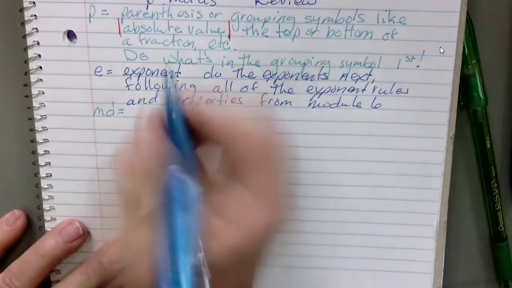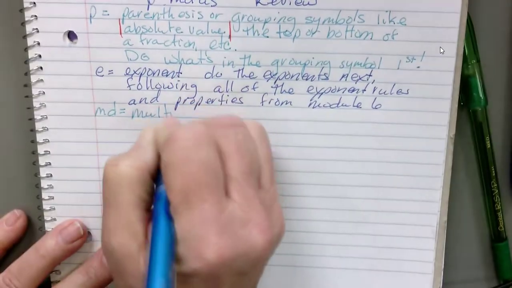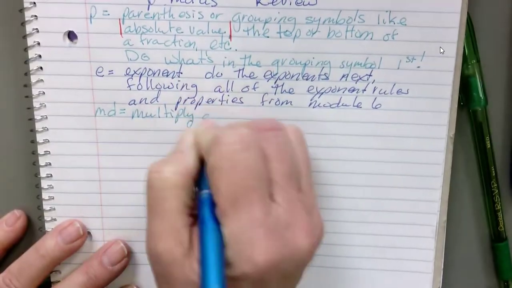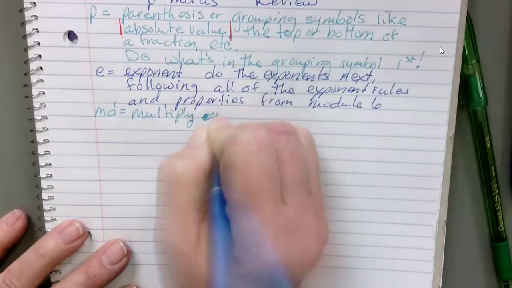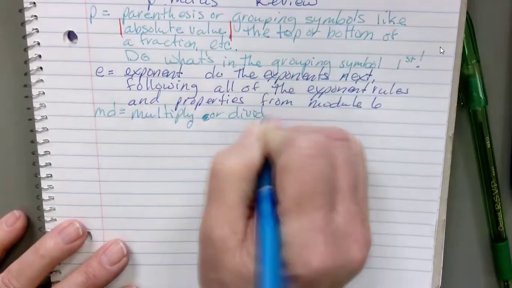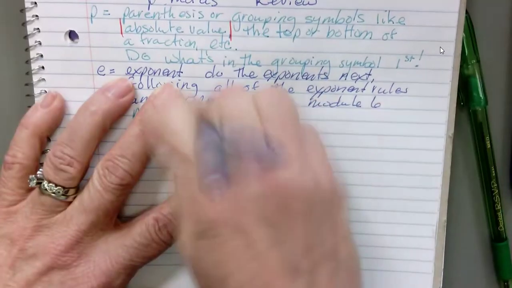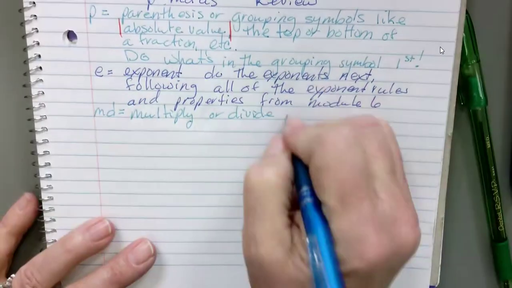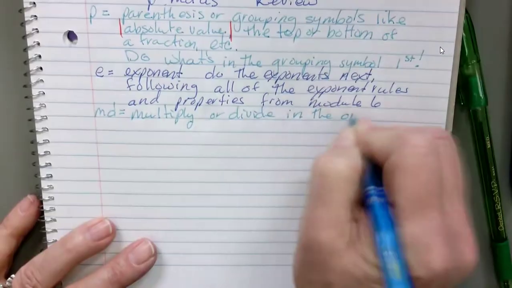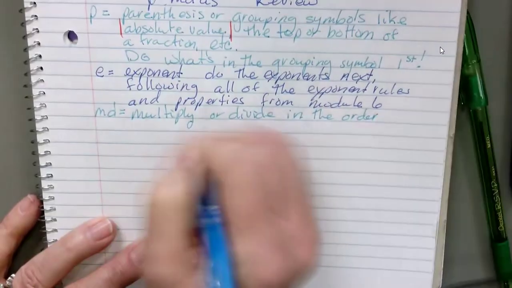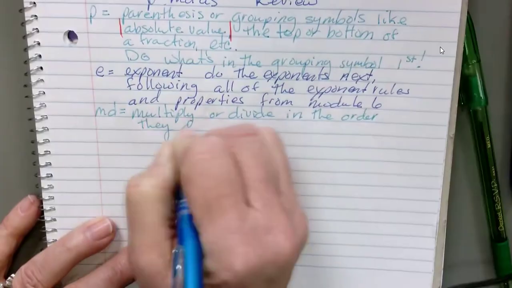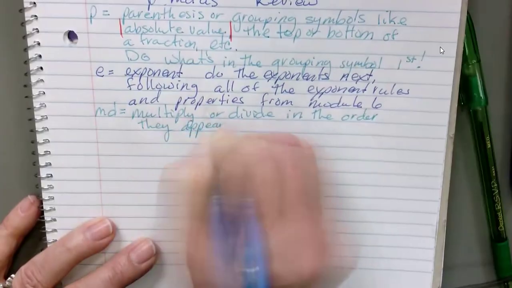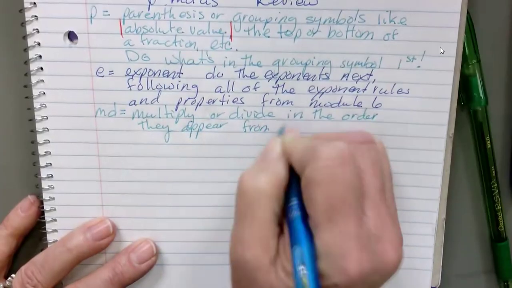So let's write multiply or divide in the order they appear from left to right.